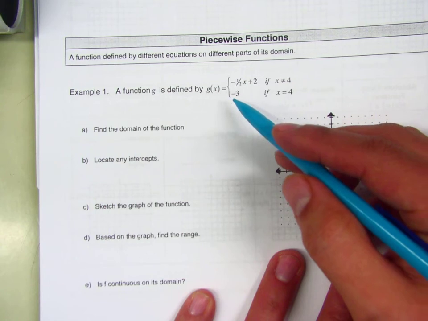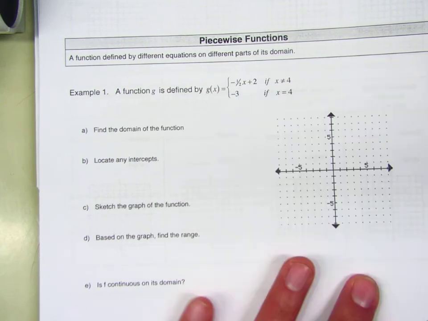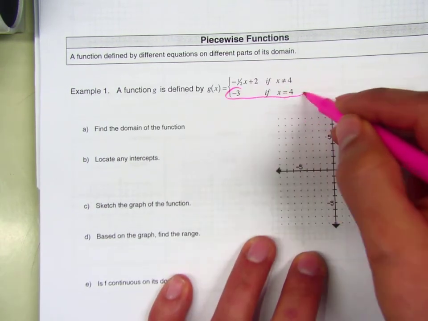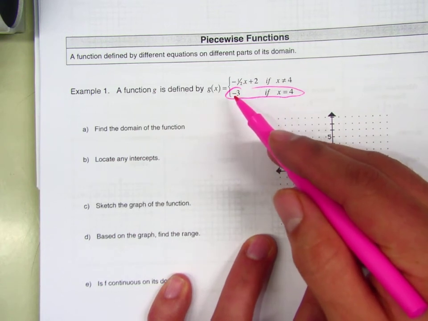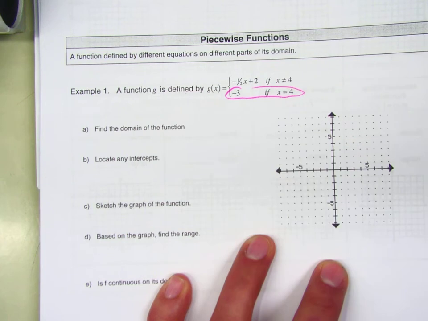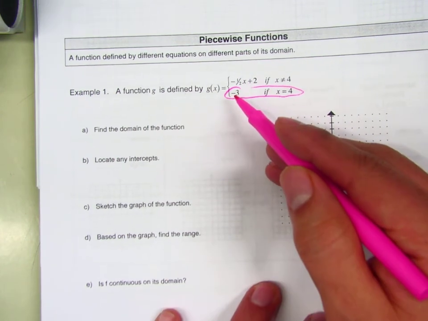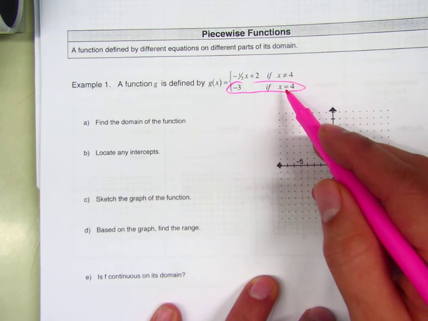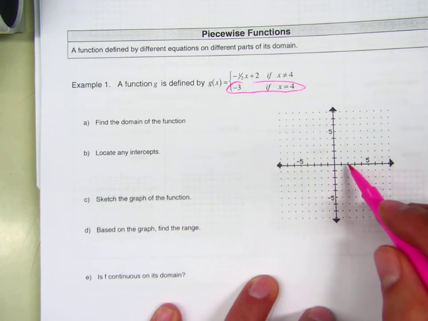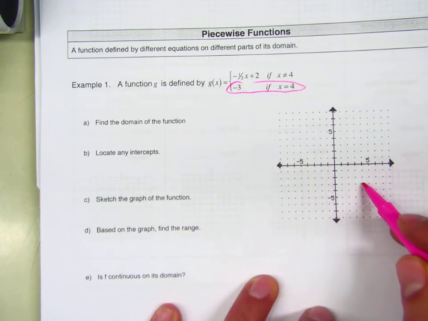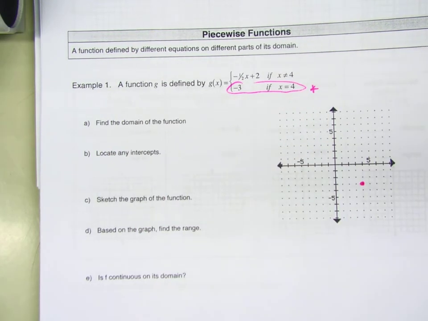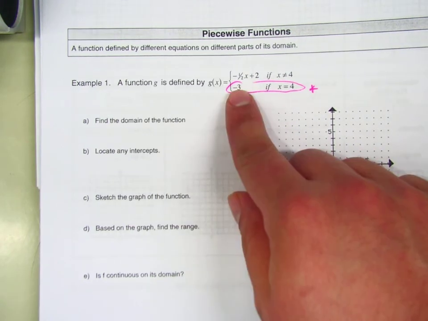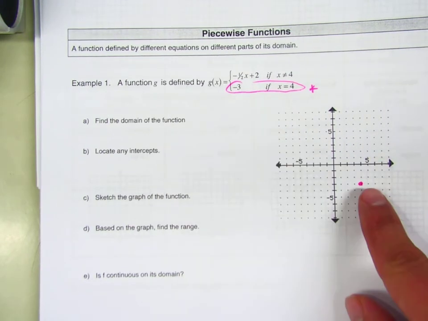Okay, so for example, let's start with this easy one here. What is the picture for a constant? You guys remember from yesterday? Like y equals a number. What is that? Horizontal line. The horizontal line is going to be at -3. Okay? And this is telling me that it's only going to be there at x equals 4. So actually, instead of a line, we get a single point from this piece here. In other words, when x is 4, my output is -3, and that's it. So it's just a point there.